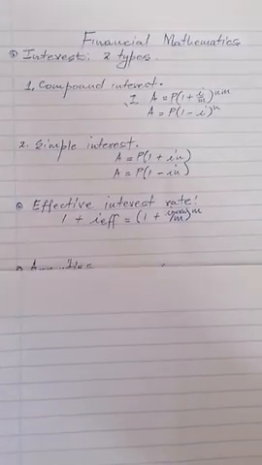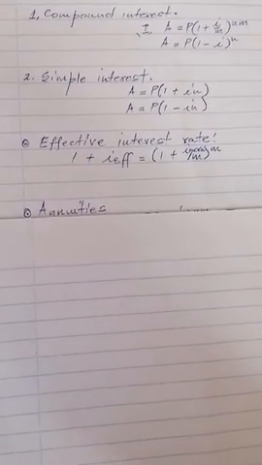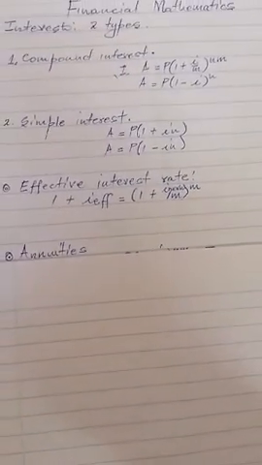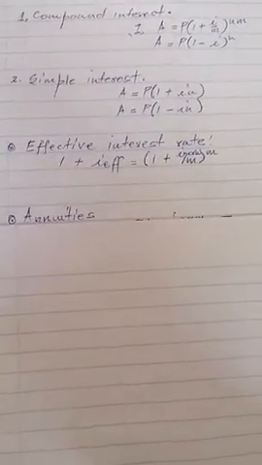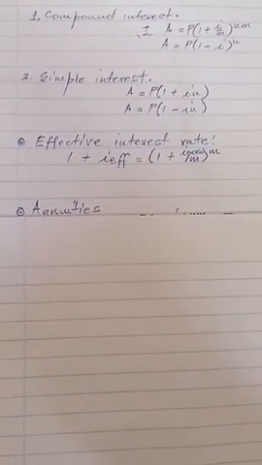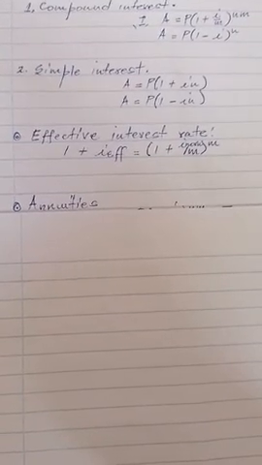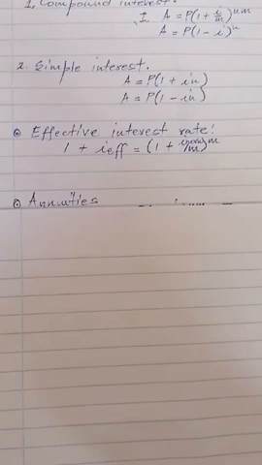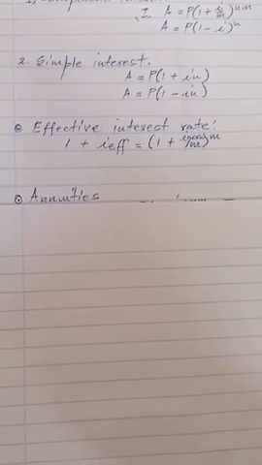There is what we refer to as annuities. First of all, let me define an annuity. An annuity situation is where equal amounts are paid at regular intervals subjected to an interest.